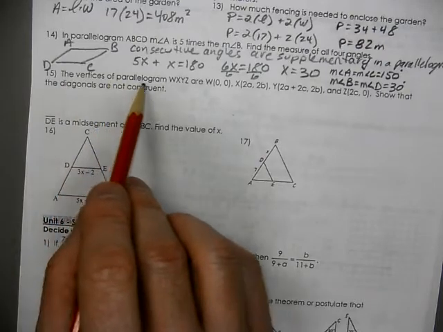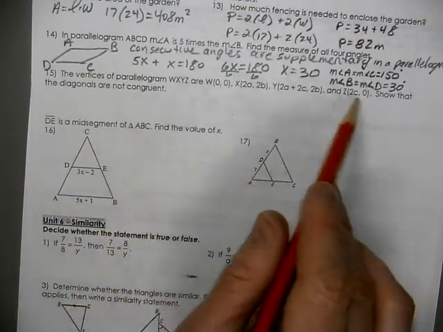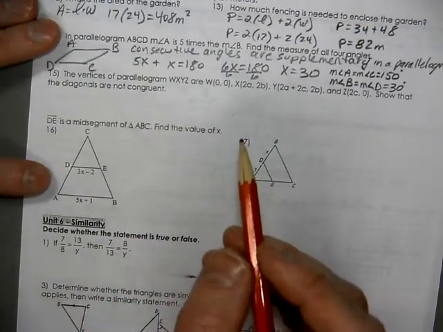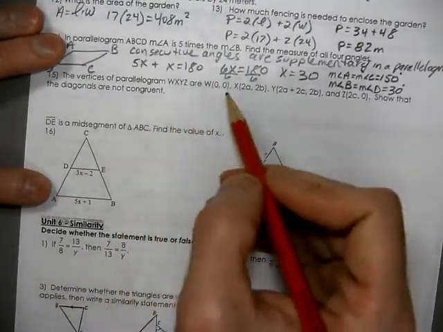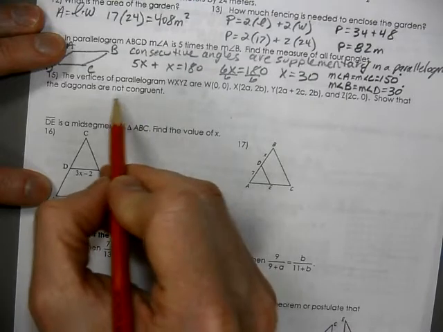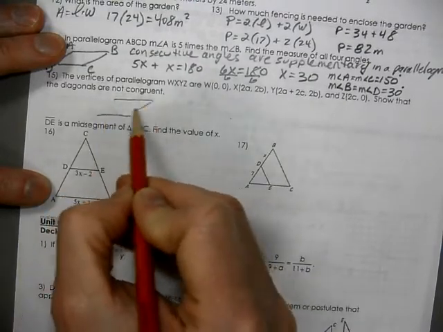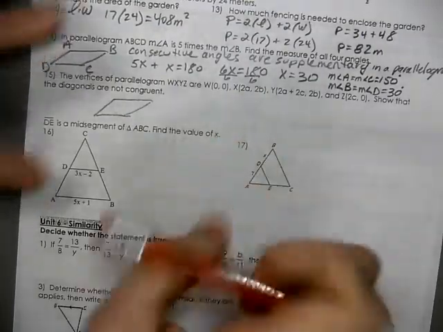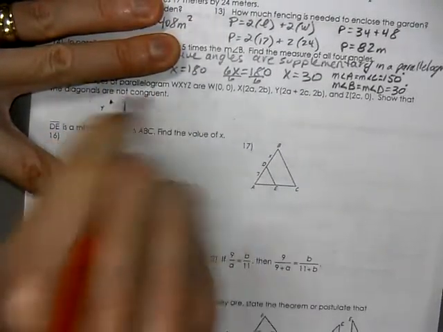The vertices of a parallelogram are here. Show that the diagonals are not congruent. Alright, so if we have a parallelogram, let's think about this again.